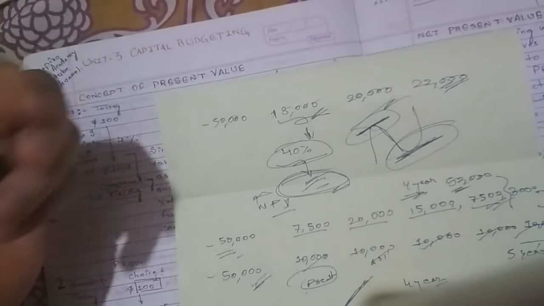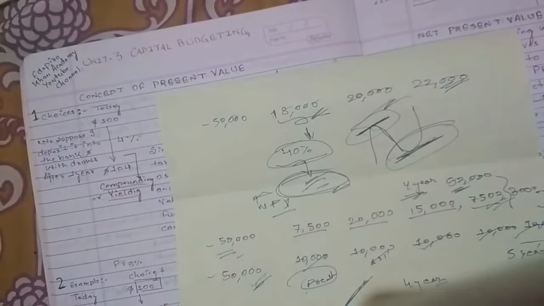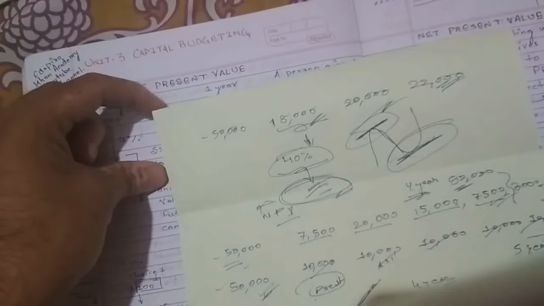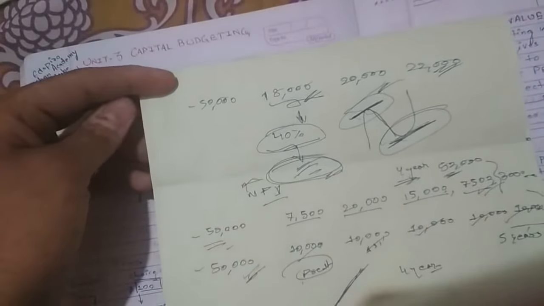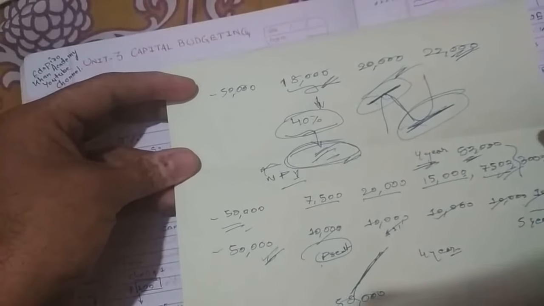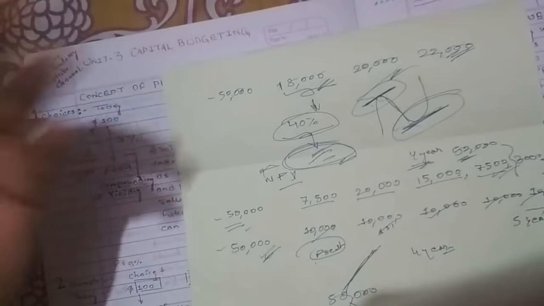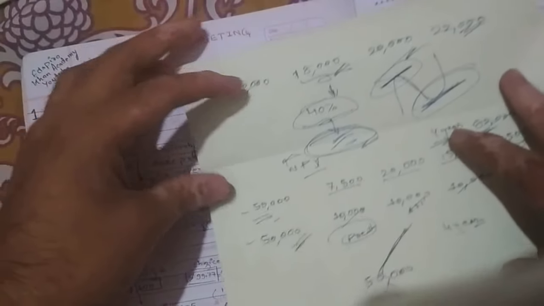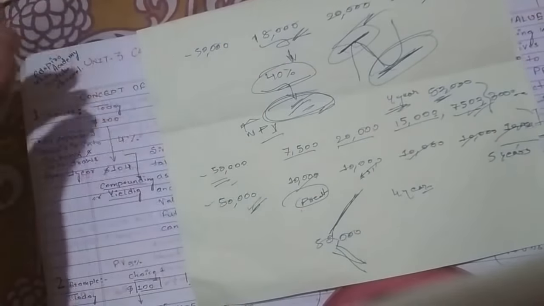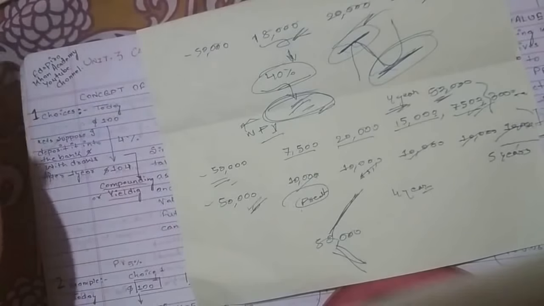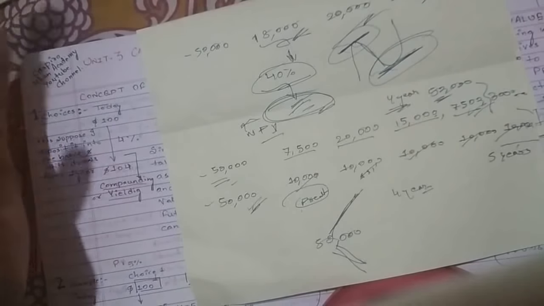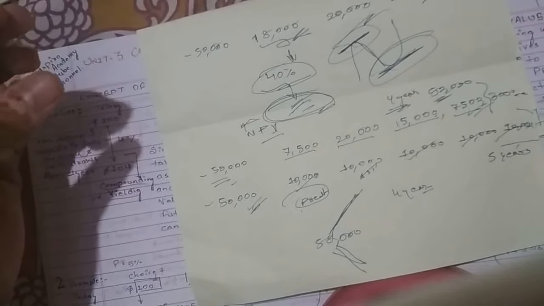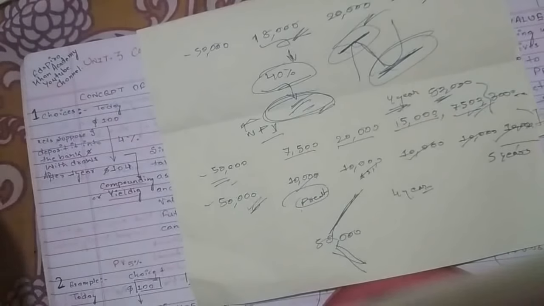In the boom period the businesses are at their peak, doing very good business, but in recession they are not getting the profit they want, and they are in loss. So whenever a company wants to invest in a project, they take this into concern, whether the business in the coming years will be in boom or in recession.